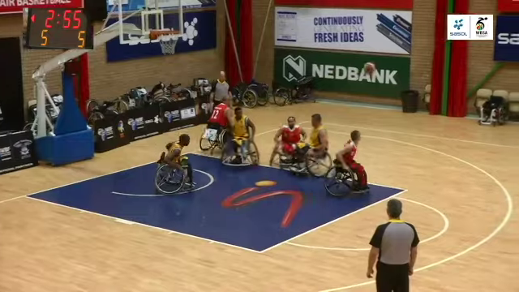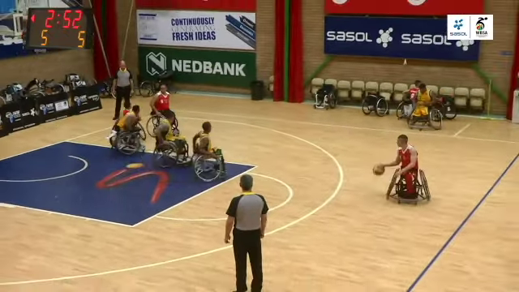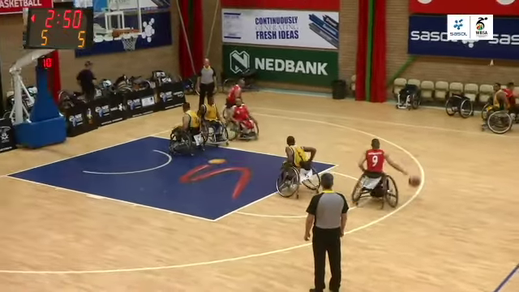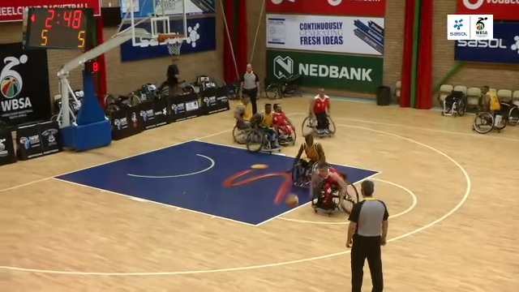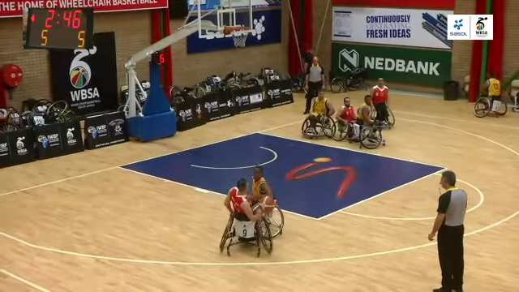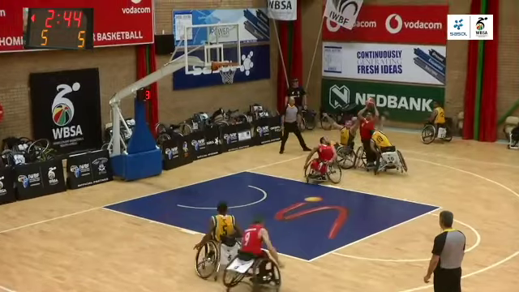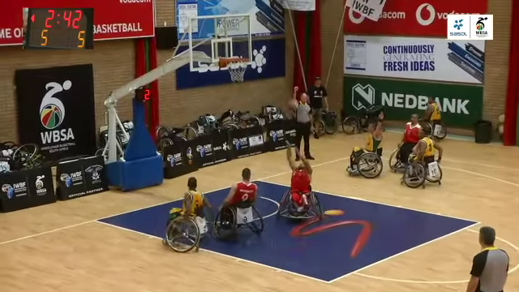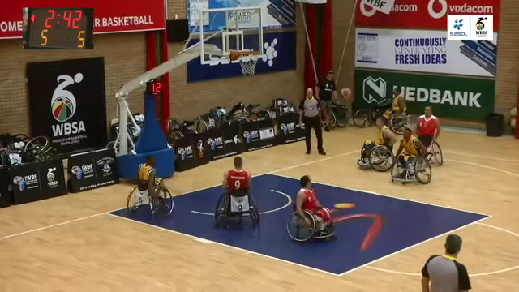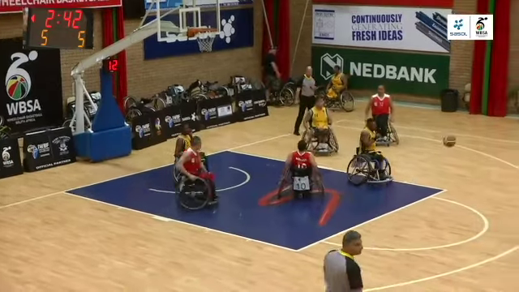Shot clock, of course, as we mentioned earlier, in the 3-on-3 version of the game the teams have 12 seconds to get a shot up, and a lot quicker action here. A foul is called against the South African captain, Cecil Dumont.